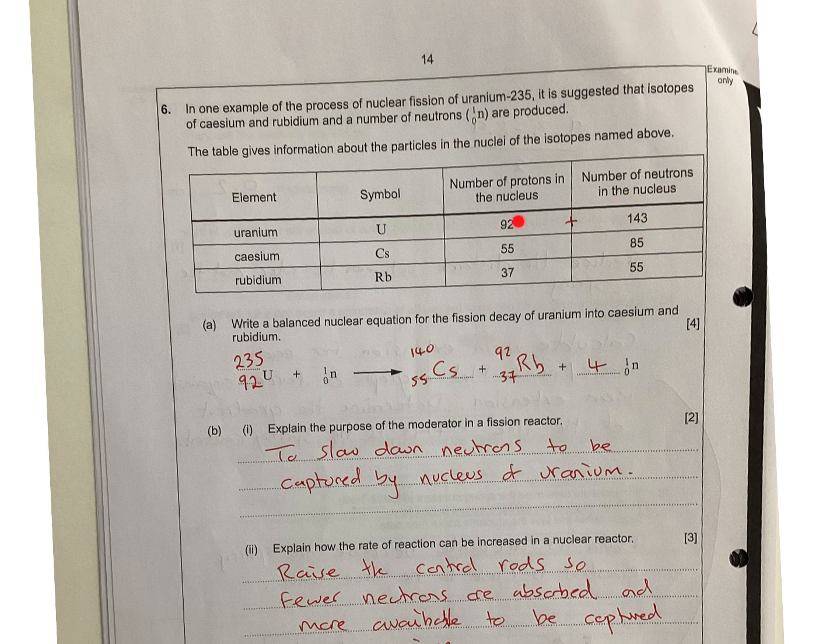So we need to add those up because a nucleon number, the mass number they would use in chemistry, is going to be the number of protons plus neutrons. So that gives me 235. And then obviously the proton number is just the number of protons. Then they're giving me a neutron. That's going to equal now cesium.